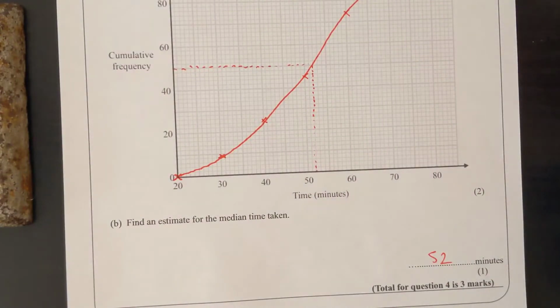But it will be quite precise. It would normally be like plus or minus half a square, for example, a small square. So it is worth just being careful when you're drawing those curves to make sure they're nice and smooth and they do correspond to your data points.